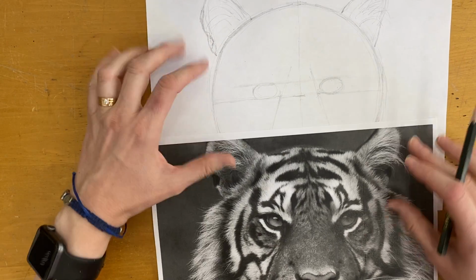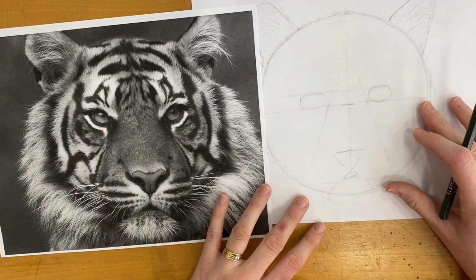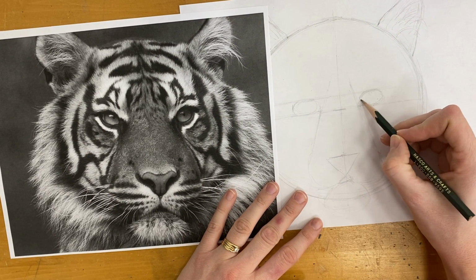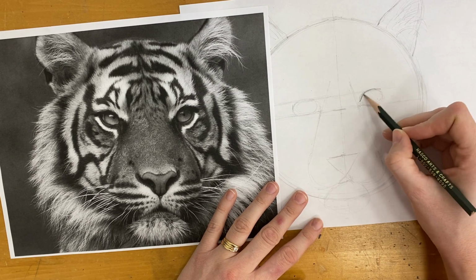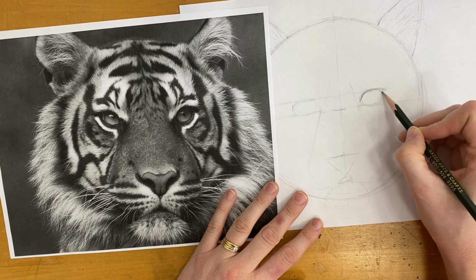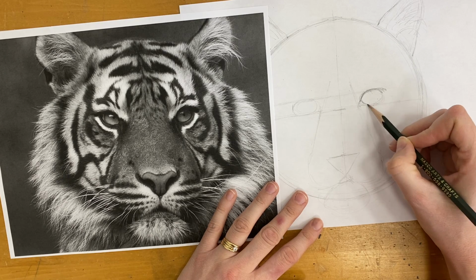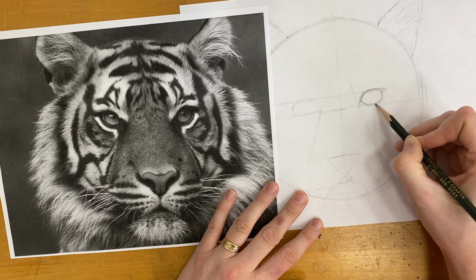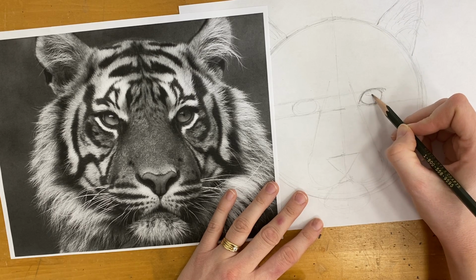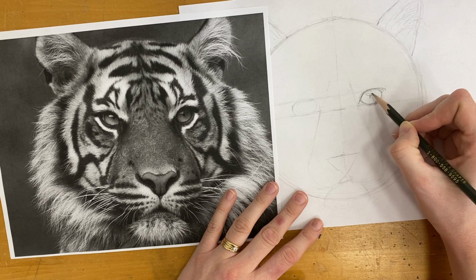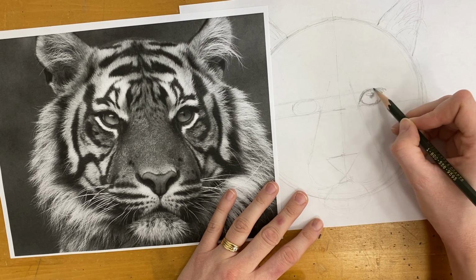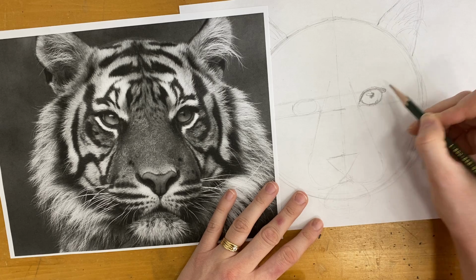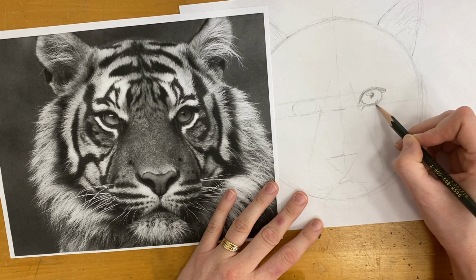Okay, same for the eyes. Now you can go in, and now I can start drawing with more pressure, getting the details in. There's a little bit of a glint of light right here, and his little pupil is right here, it's very small. So you can just darken that in. And then there's the dark area around it, and it has this light area.